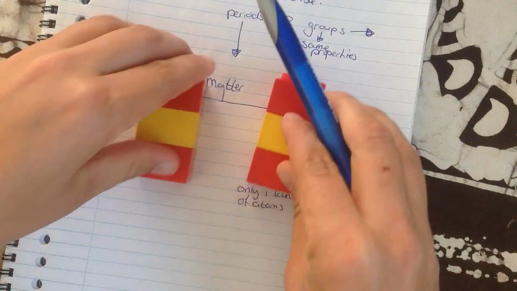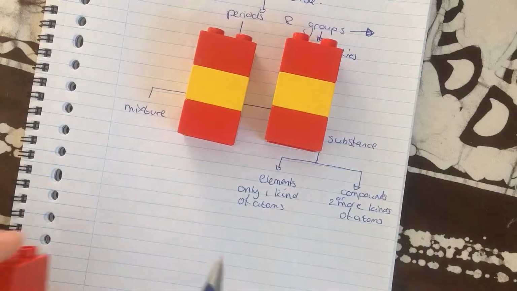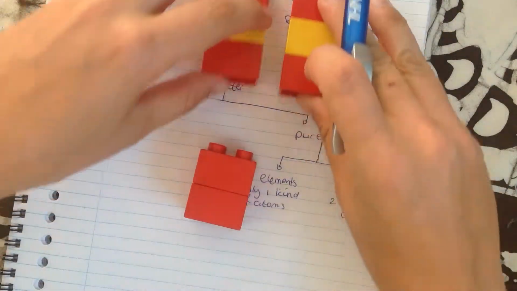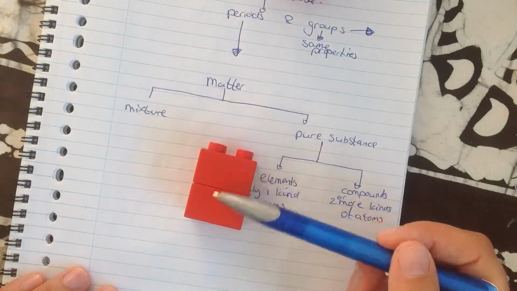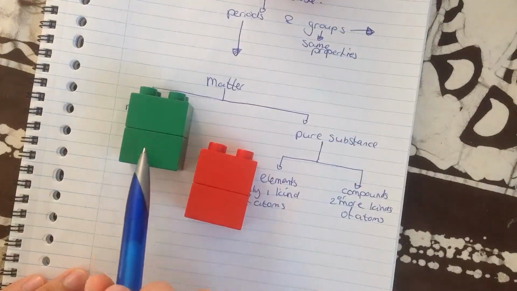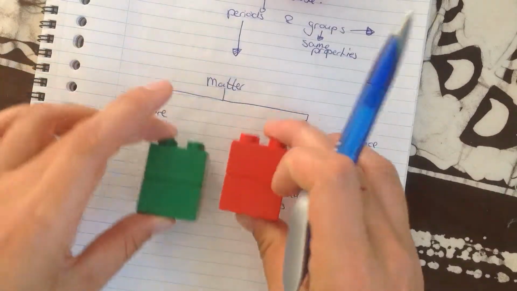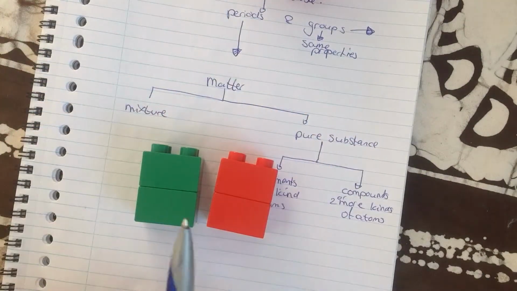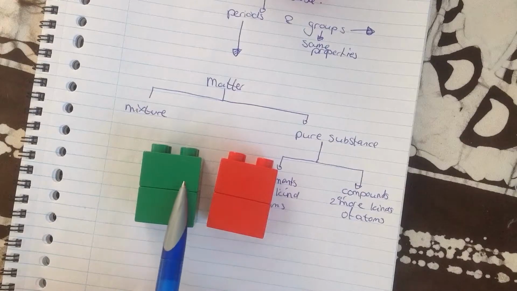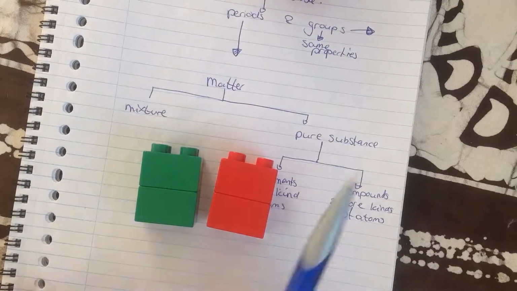An element or elemental substance only has one kind of atoms. So this is an elemental substance because, let's remove those, because I have only red ones. This is an elemental substance too because I have two green ones. If I add them together again, I have a mixture, because I have two different kinds of molecules.